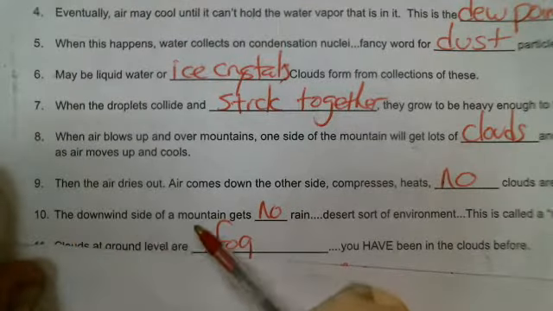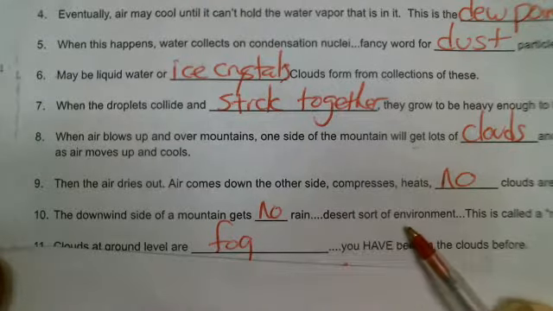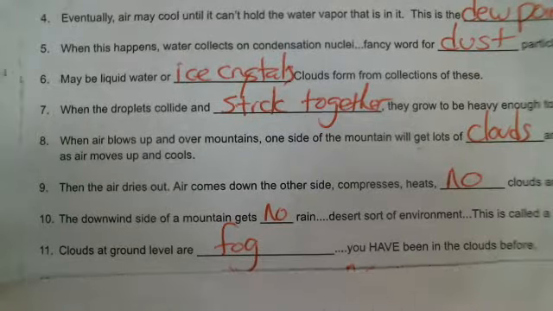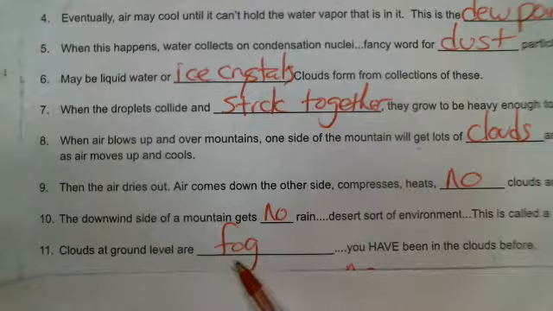Number 10. The downward side of the mountain gets no rain. Deserts have this side of the mountain. This is called the rain shadow. Number 11. Clouds at the ground level are fog. We've covered that several times.